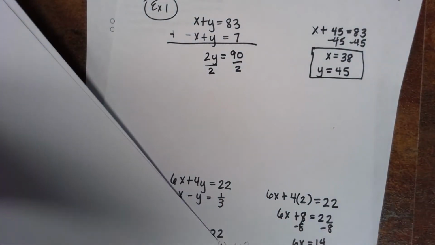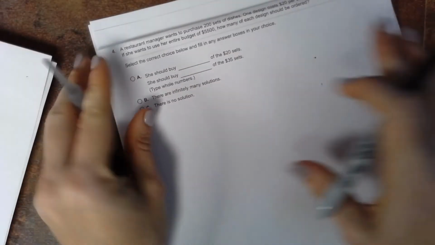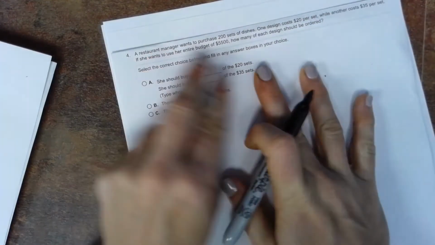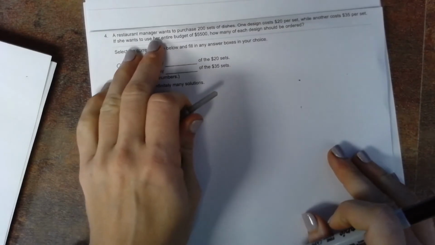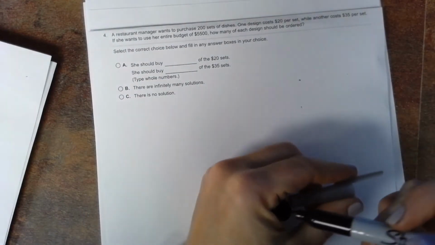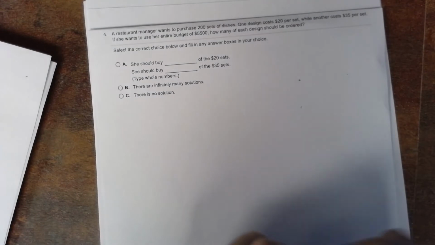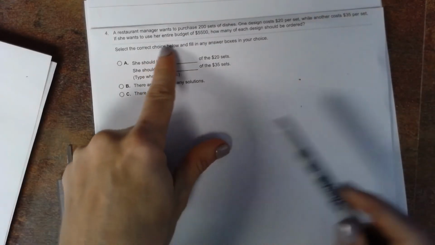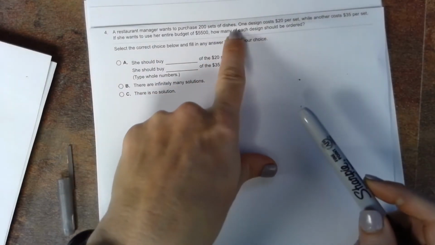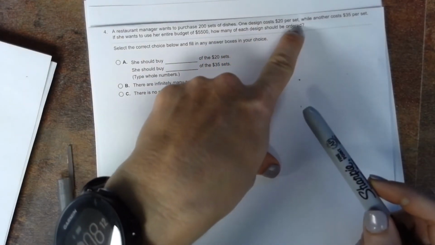Now let's look at the word problem. Okay, let's see what I did with that. All right, so here I have a word problem. This is from my math lab: a restaurant manager wants to purchase 200 sets of dishes. One design costs $20, while another costs $35. She wants to use her entire budget of $5,500. How many of each design should be ordered?